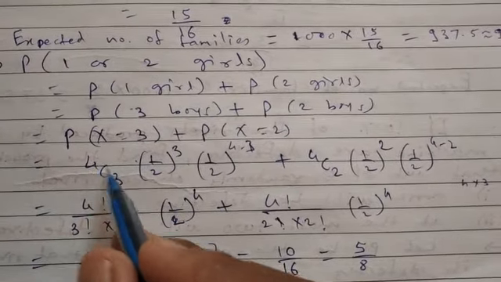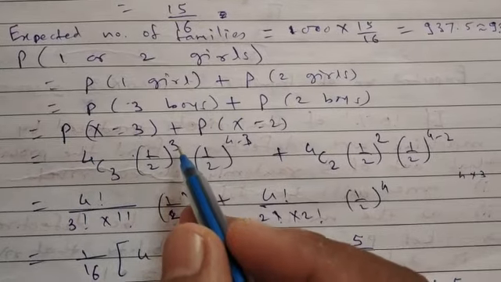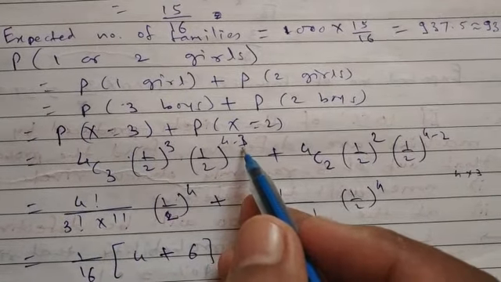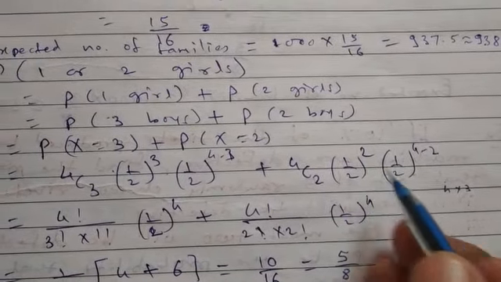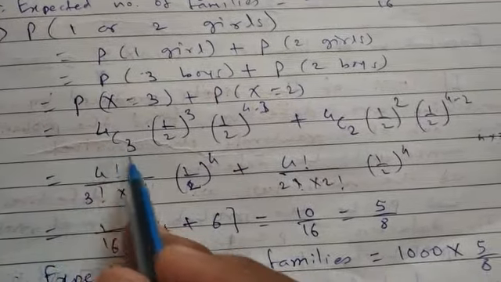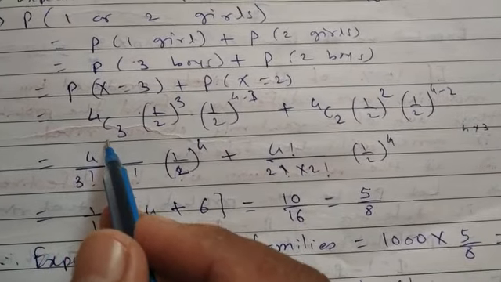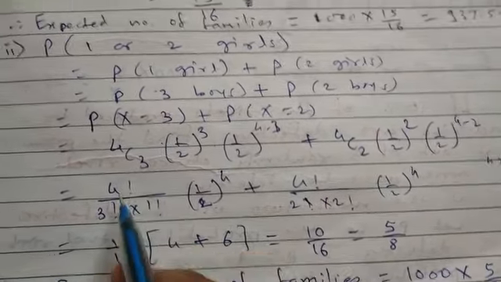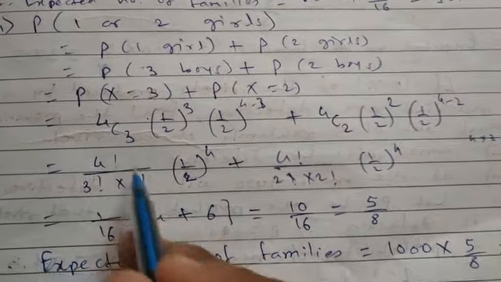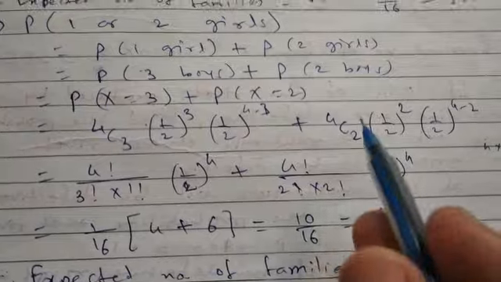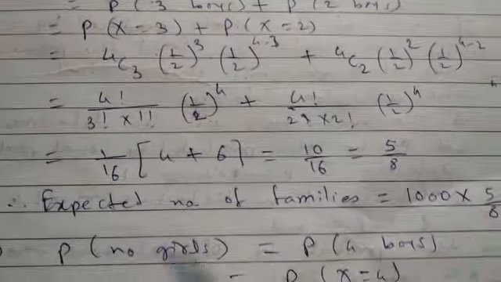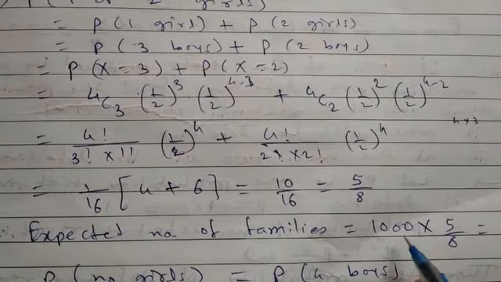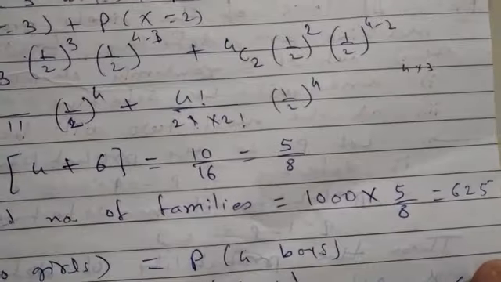We'll replace these values in binomial distribution. So 4C3, 1 by 2 raised to 3 into 1 by 2 raised to 4 minus 3, plus for X equal to 2, 4C2, 1 by 2 raised to 2, 1 by 2 raised to 4 minus 2. So this is actually nCr. We know the combination formula, n factorial divided by r factorial into n minus r factorial. So 4 factorial divided by 3 factorial into 4 minus 3 factorial. So this is 5 by 8. Therefore, expected number of families equals 1000 into 5 by 8, which is equal to 625.